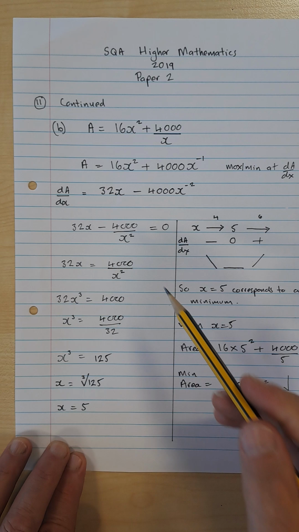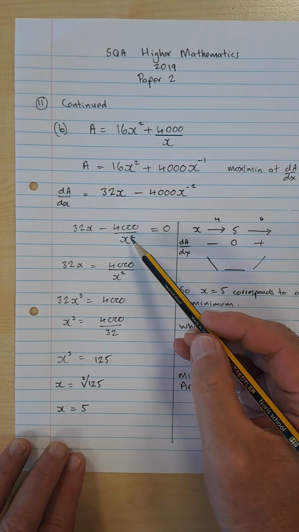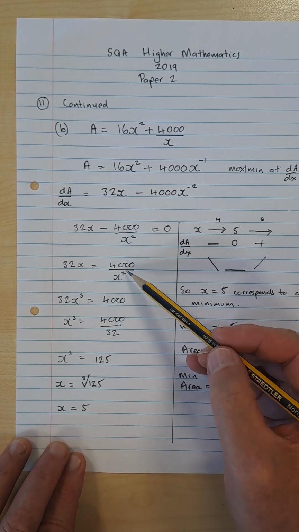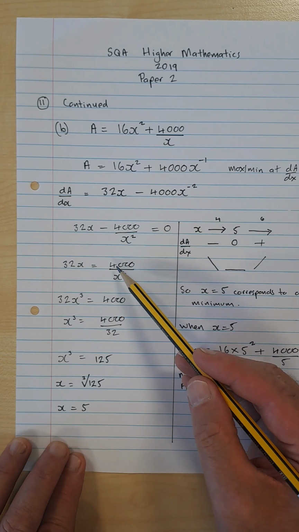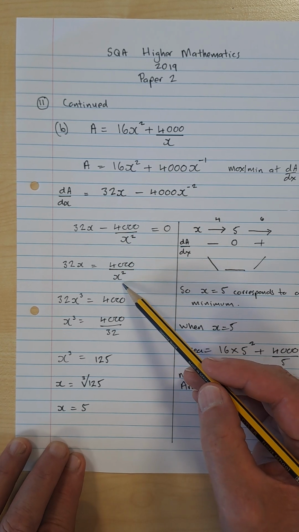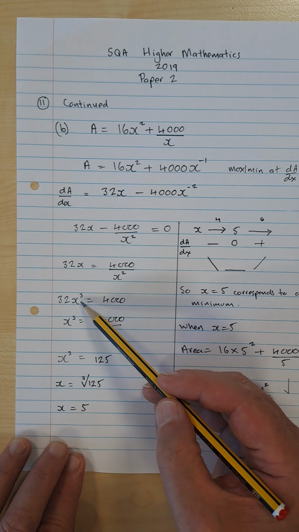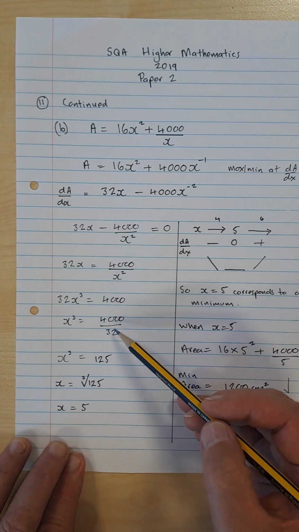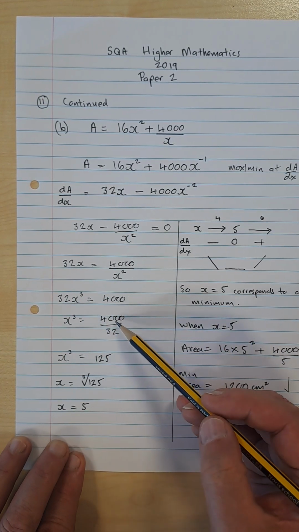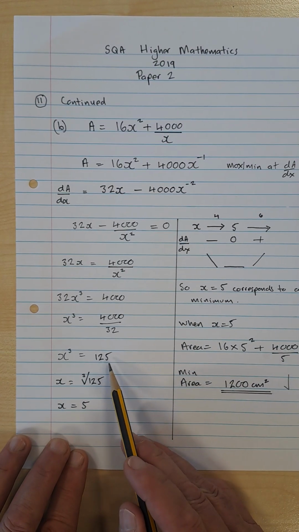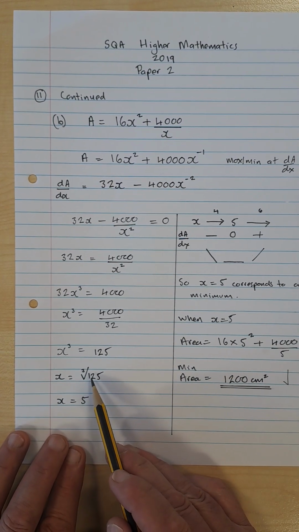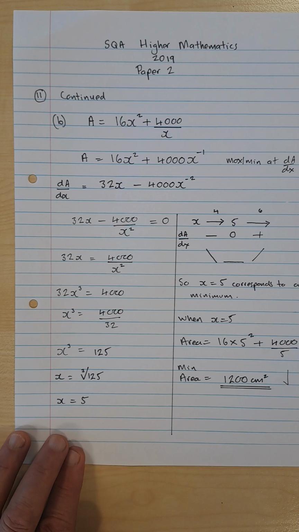We're now going to solve this. So the minus 4,000 over x squared gets moved over to be 4,000 over x squared. The x squared goes up to be x cubed, and we divide by 32. So x cubed is 4,000 over 32, which is 125. And the cube root of 125 is 5. So there we have it there.